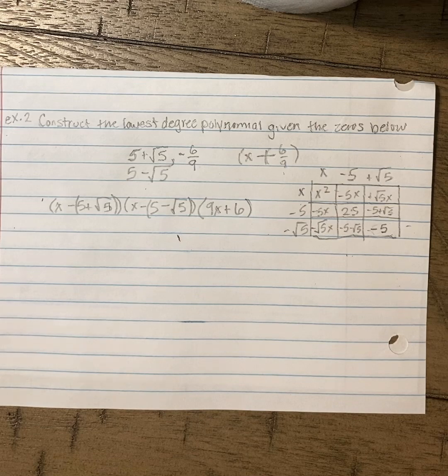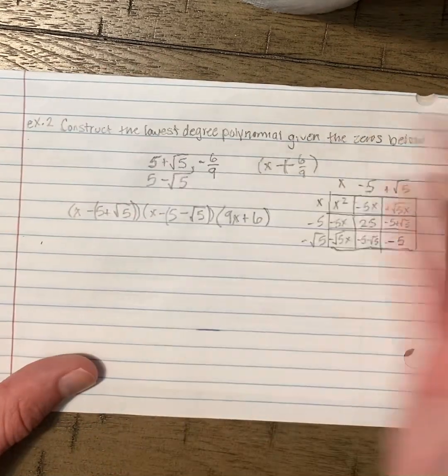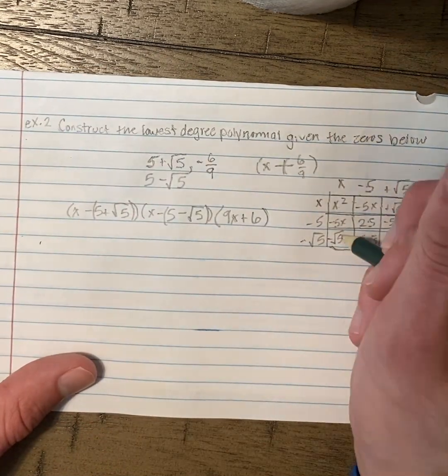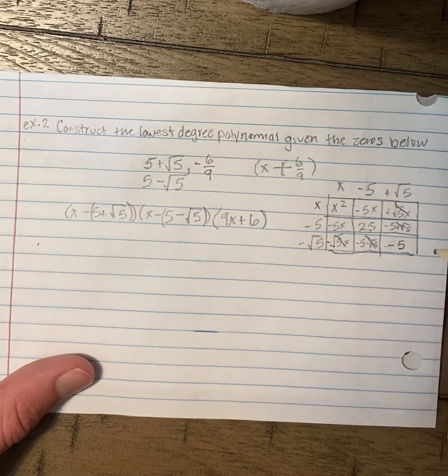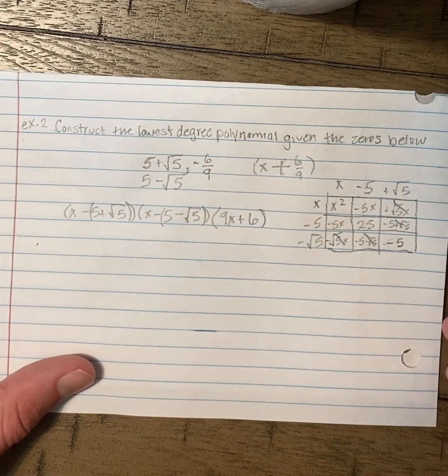And here you can see that when you multiply by conjugates, you get a lot of terms that cancel out, such as here, here, and that's pretty much it.